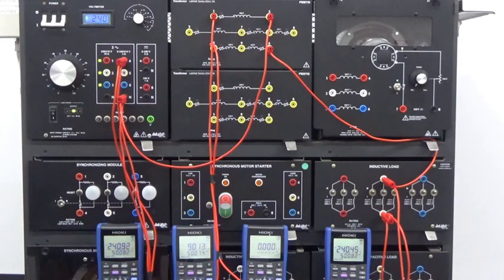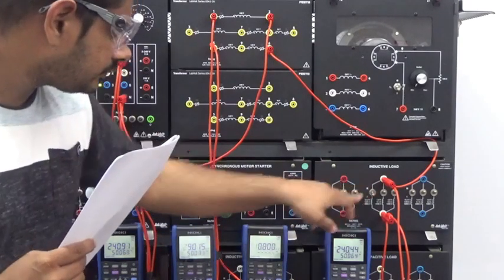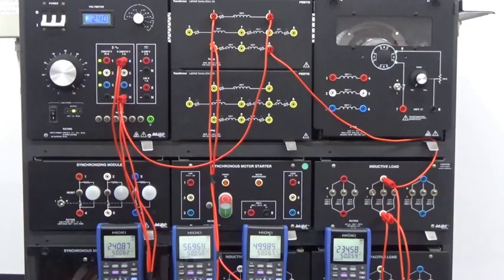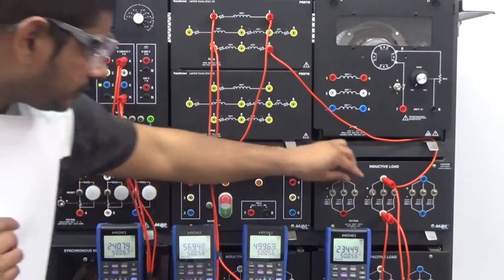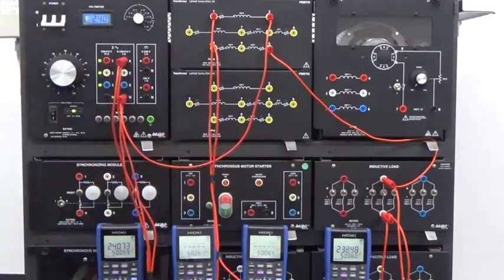Next, 4800 ohms. Next, 2400 ohms. Next, 1600 ohms.